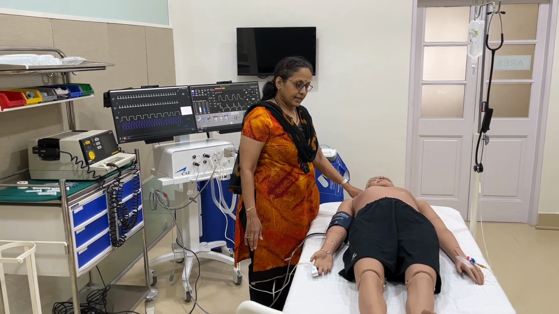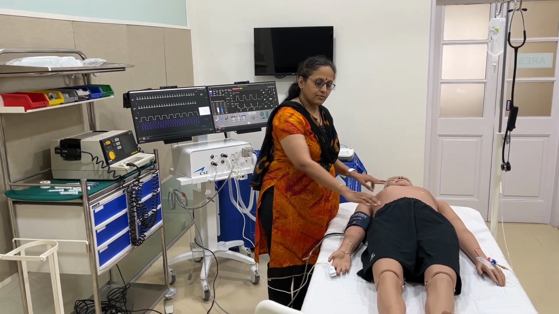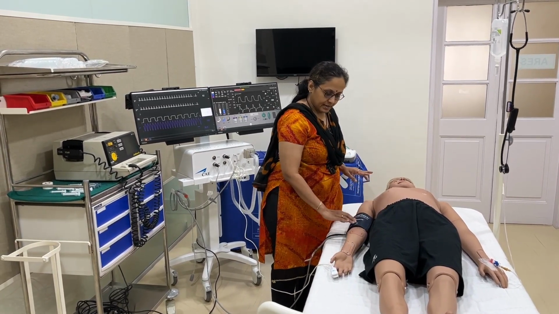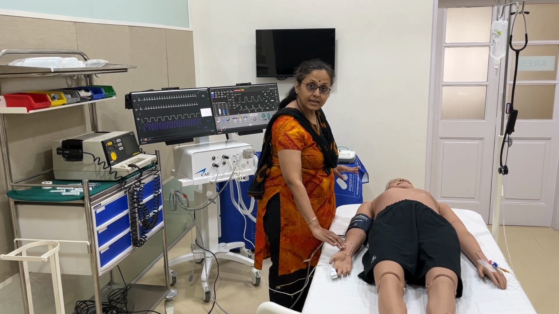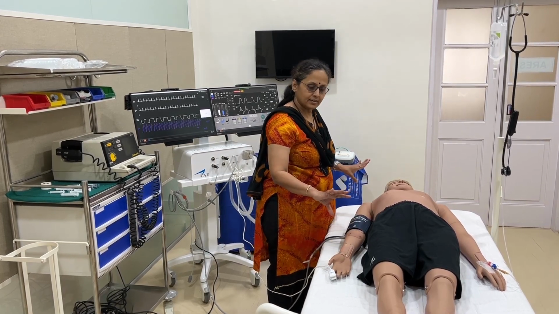Now we go to the pulses. We can feel the carotids on both the sides and the femoral on both the sides. We can feel the brachial and the radial pulse only on the right side.